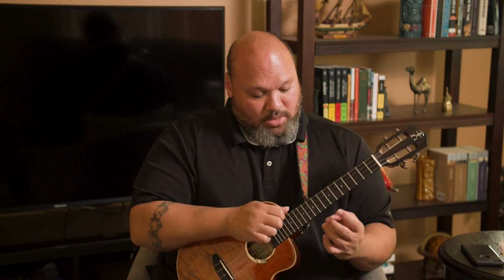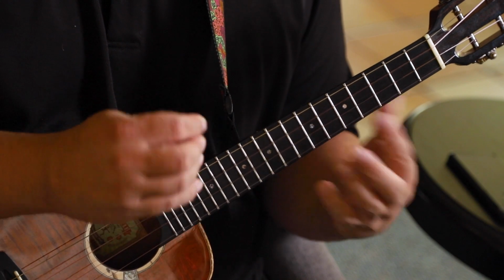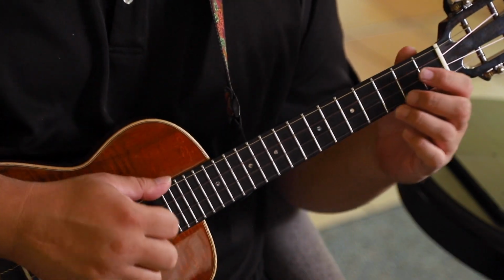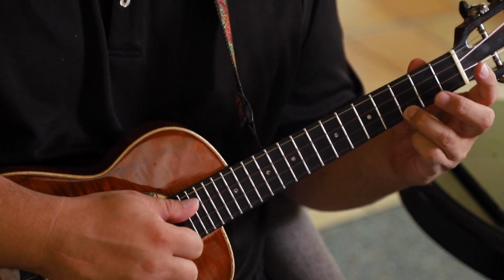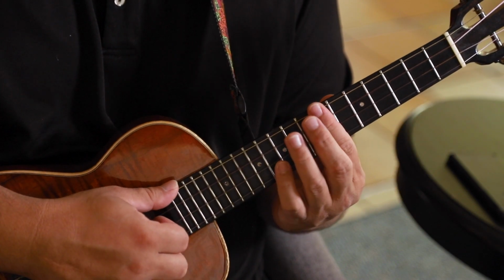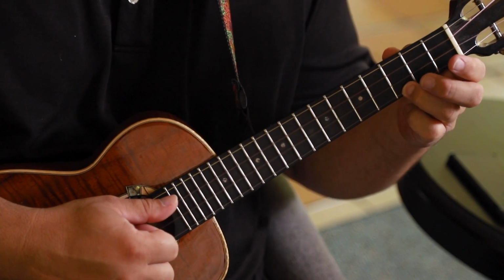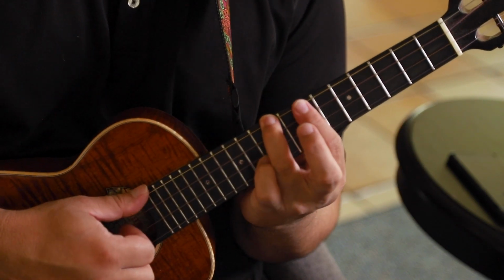Now, another way to look at this might be to take out the C itself and play over like an E minor sort of thing, because E minor is an extension of C, right? So maybe over this, I could play like an E minor chord, right? I could play over that, and it gives me that C major 7 sound.